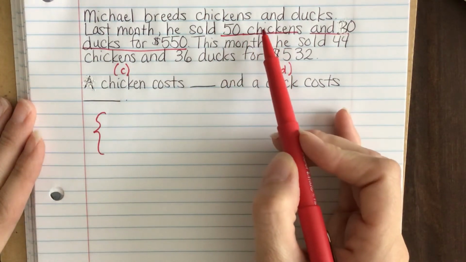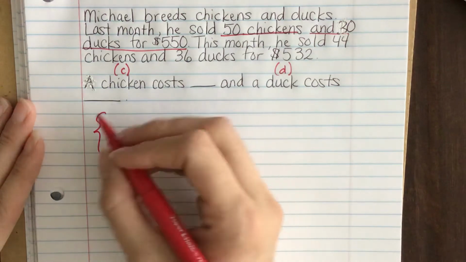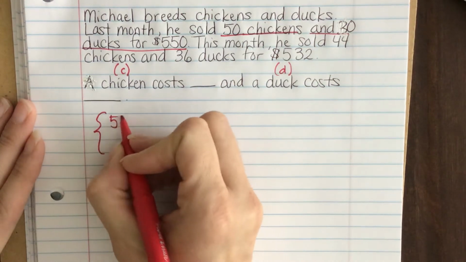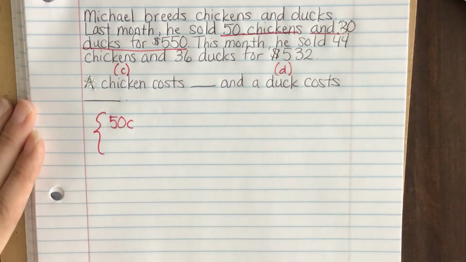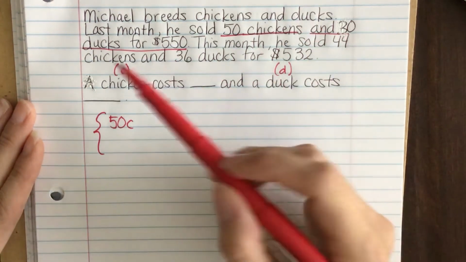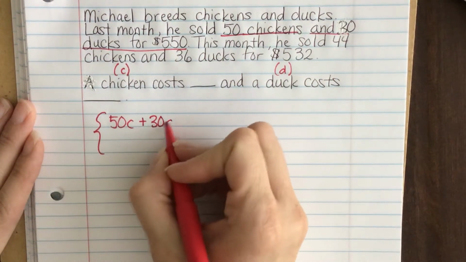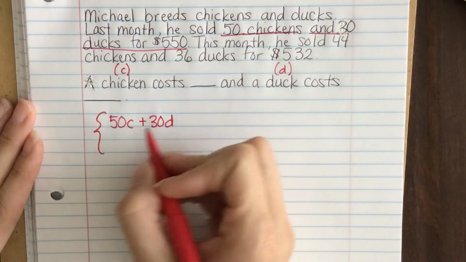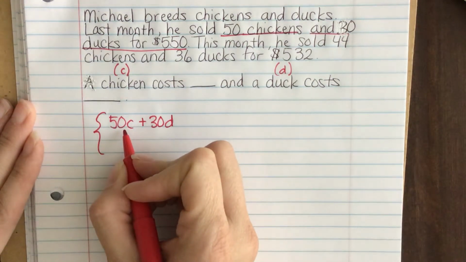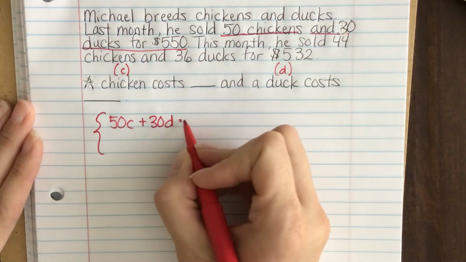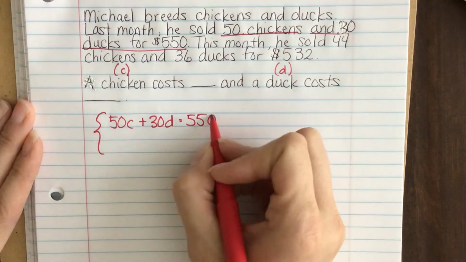So 50 chickens, so 50 times the cost of the chickens would be 50C. And 30 ducks. Again, we don't know how much the ducks cost yet, so we're going to use D for that. So the cost of each duck times 30, which is 30D.